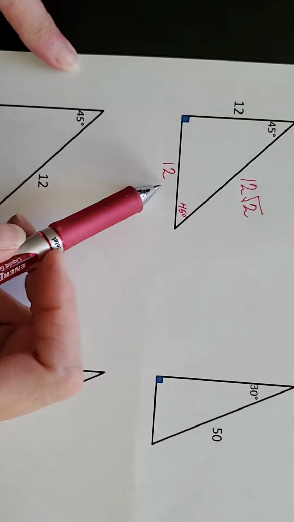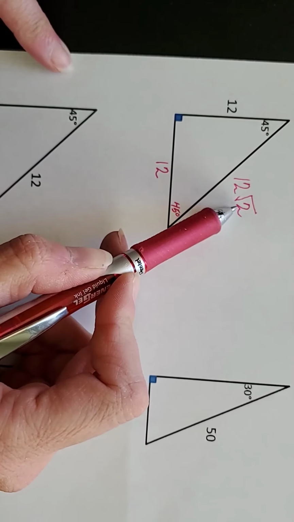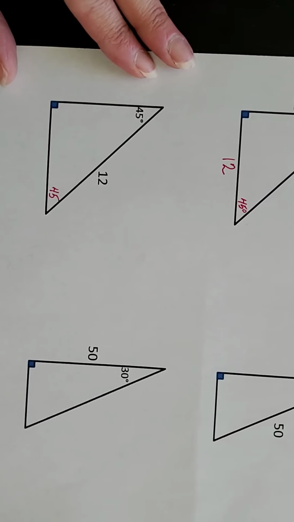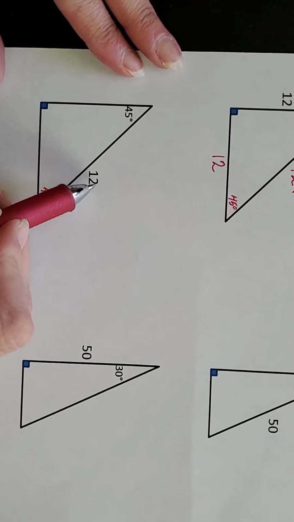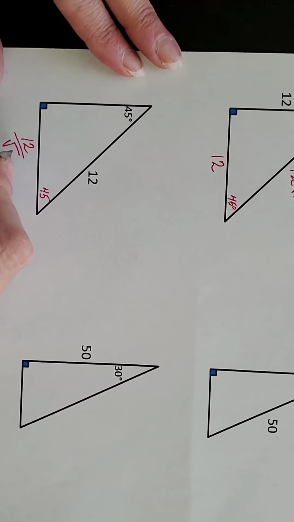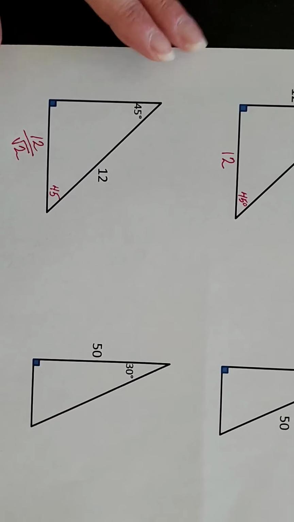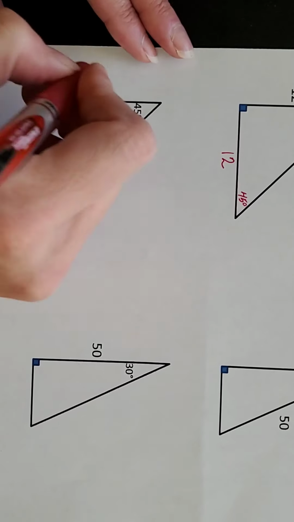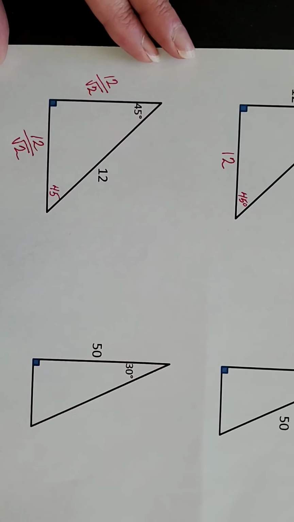Up here, we knew the leg and we multiplied it by root 2 to get the hypotenuse. So we're going to undo that, use that inverse function. Instead of multiplying by root 2, I'm going to divide by root 2. And so that side would be 12 divided by root 2. And this would also be 12 divided by root 2.